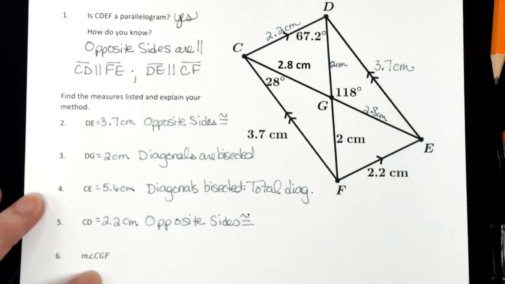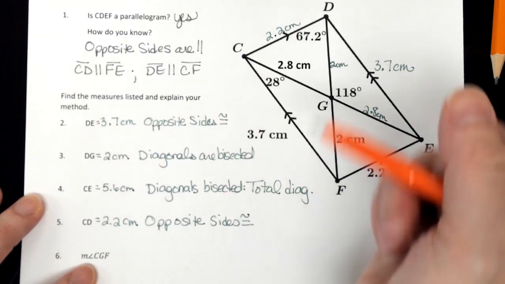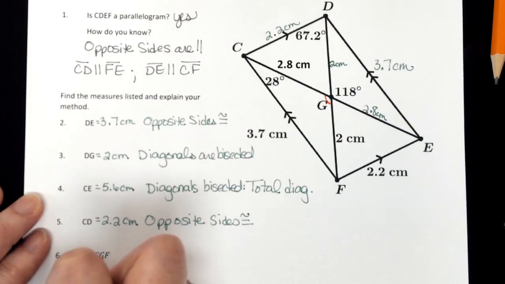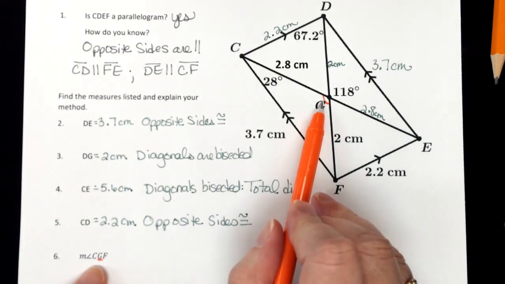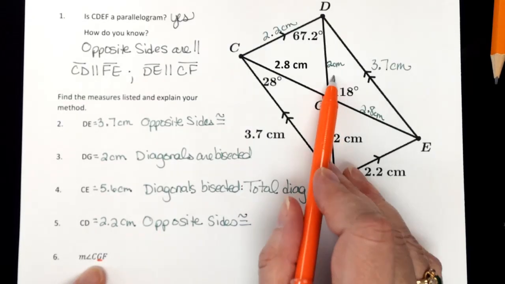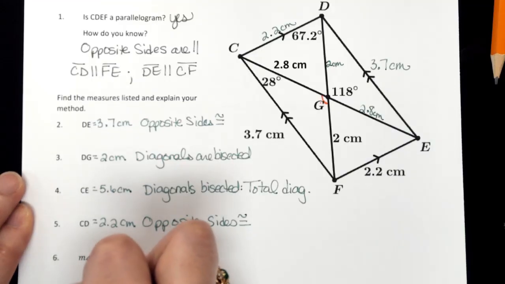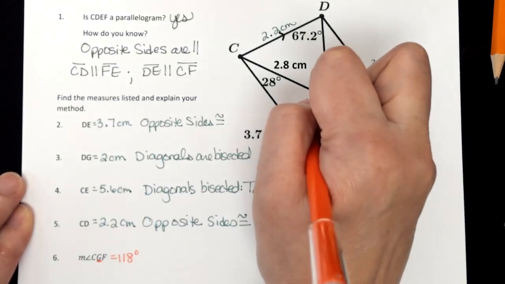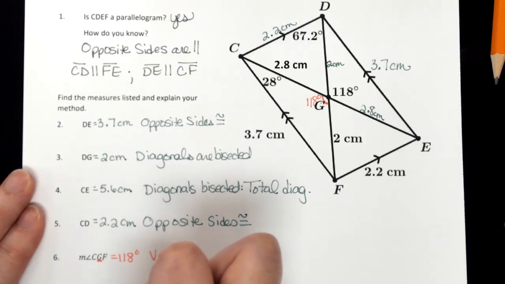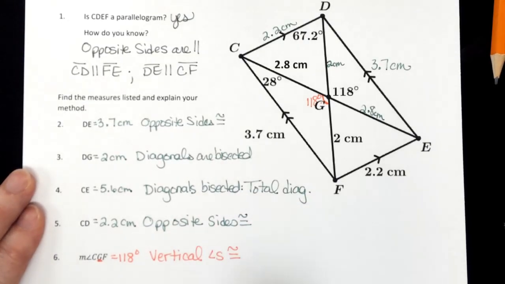All right, now I'm going to start in on the angles. Angle CGF. CGF is this angle right here by G. G's in the middle, so G is where my arc is. This angle and the 118 are across from each other. They're made by the two lines crossing. So that angle is also 118 degrees because those are vertical angles. Vertical angles are congruent.